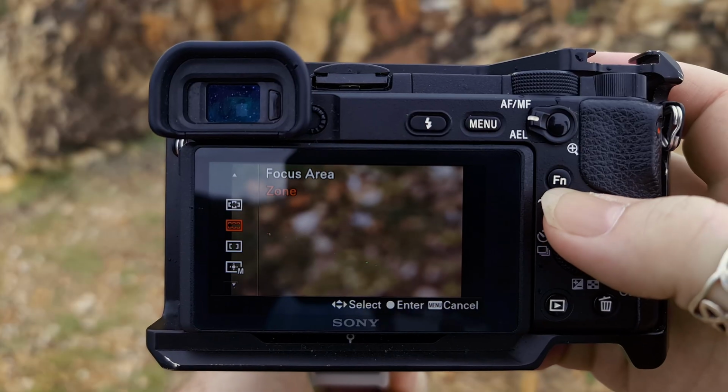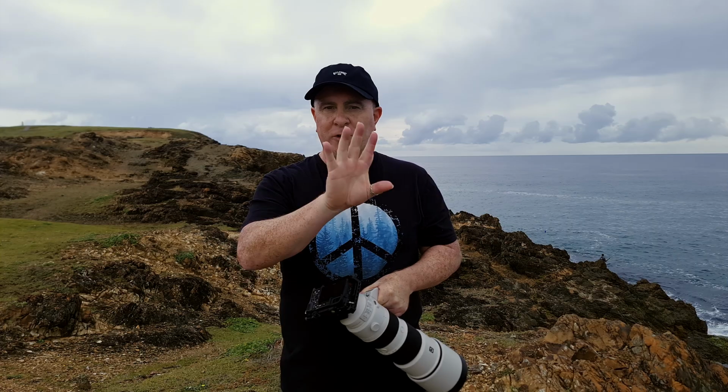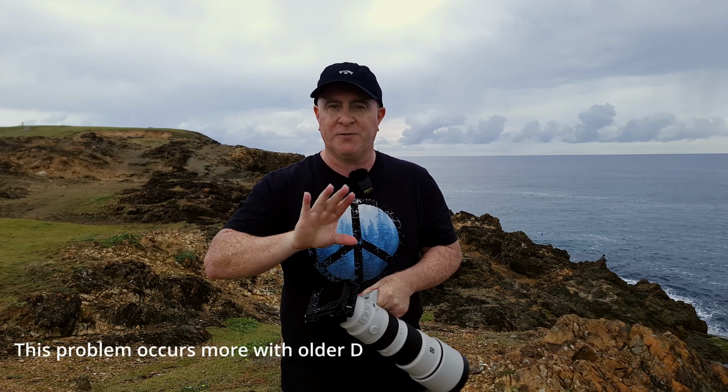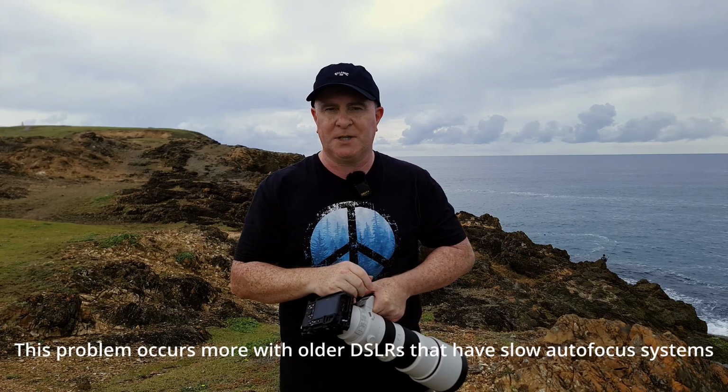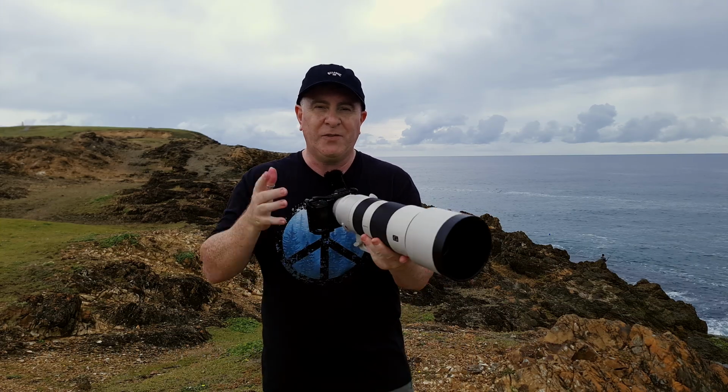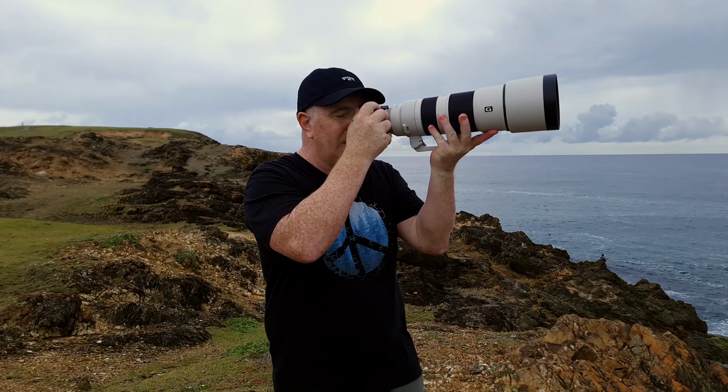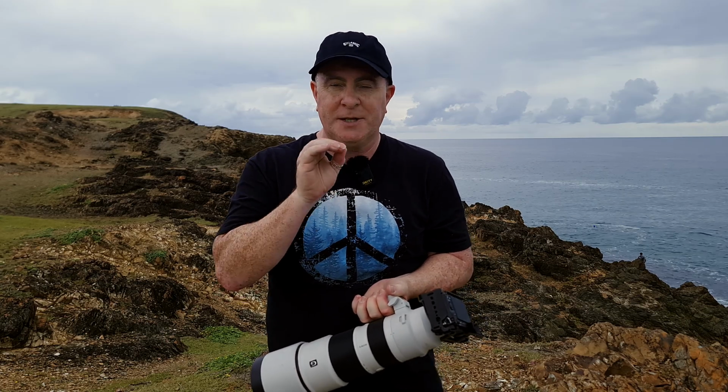The other issue you might have is you're using the wrong focus area. Perhaps you've chosen a wide focus area and the camera has been trying to choose a point in that wide area to focus on, and it's been adjusting at the time you took the photo, causing your image to come out blurry. If you were tracking a moving bird and the entire image is blurry, your shutter speed is way too slow. A shutter speed that is too slow can also cause parts of the bird to come out blurry, and we'll look at that in the next part of the video.